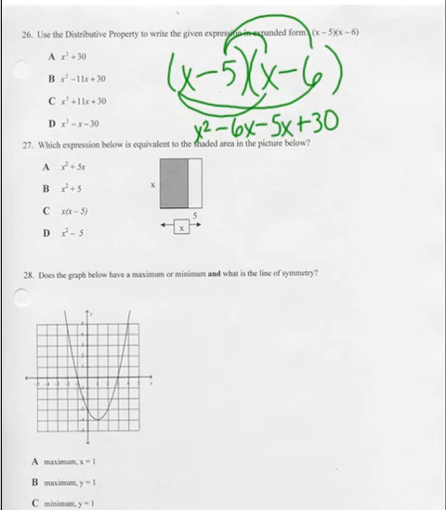The most important thing you need to remember here is to combine your like terms, negatives and all. So you're going to have x squared minus 11x plus 30. When you combine those two, since they're both negative, you add them.